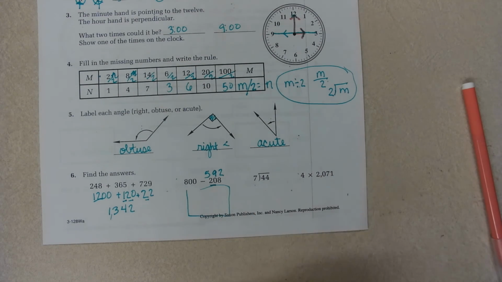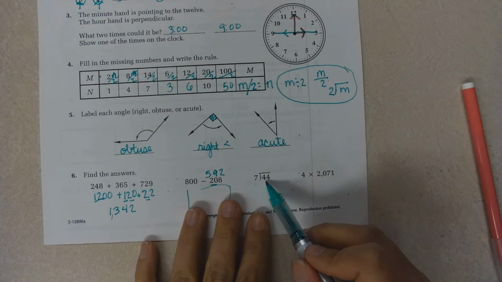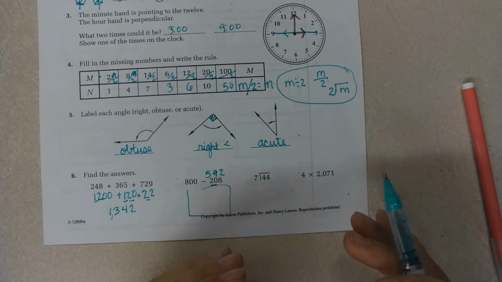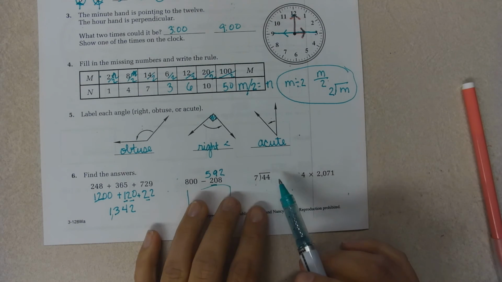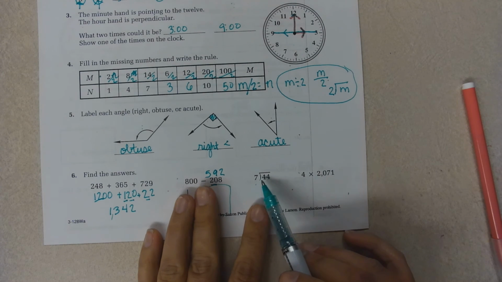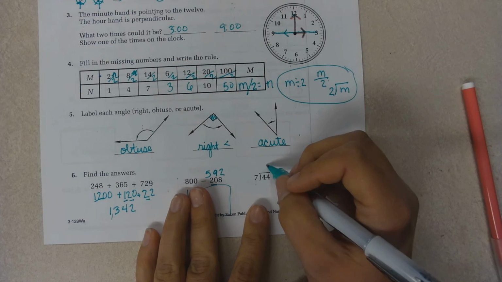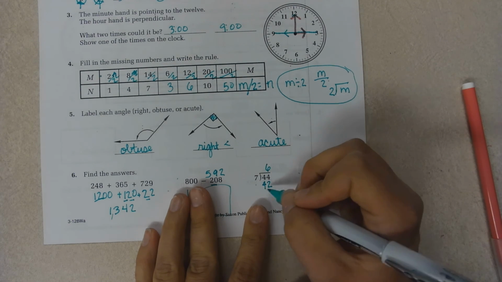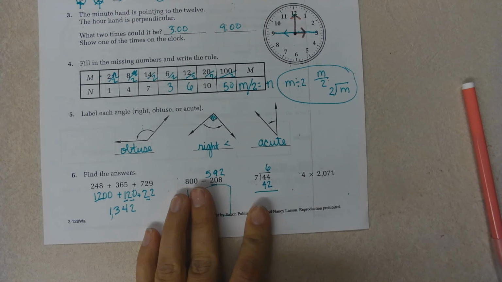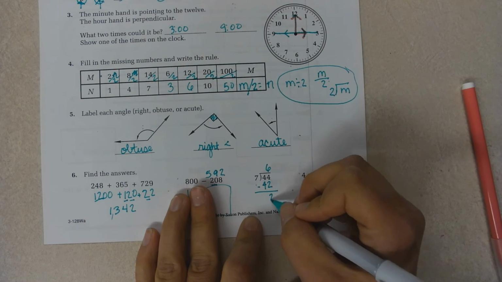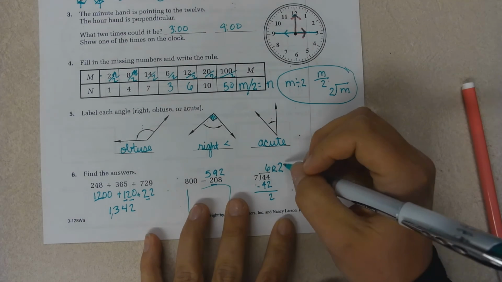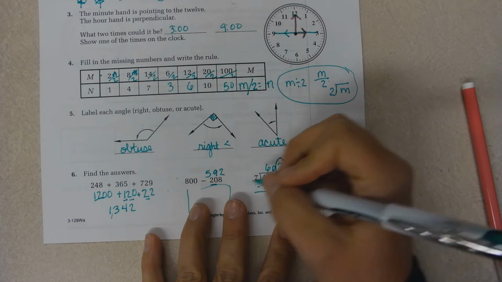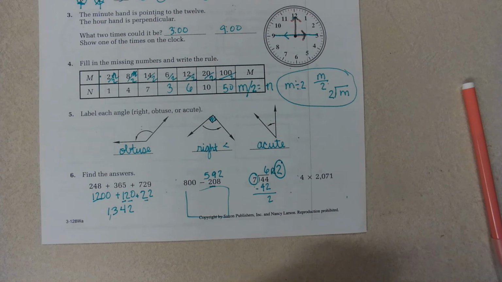7 times what goes to 44 but does not go over it, as close to 44 as you can get? Well, 7 times 7 is 49. 7 times 6 is 42. And so I have a remainder of 2. Make sure that your remainder is smaller than your divisor.